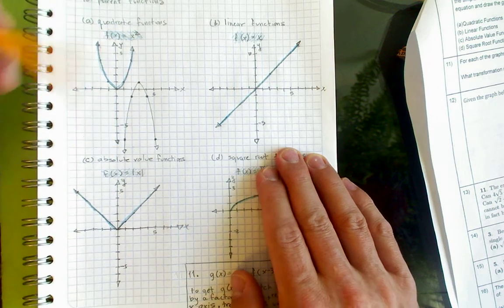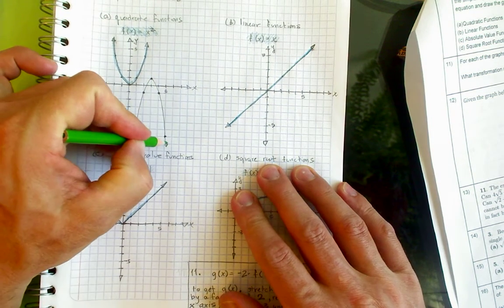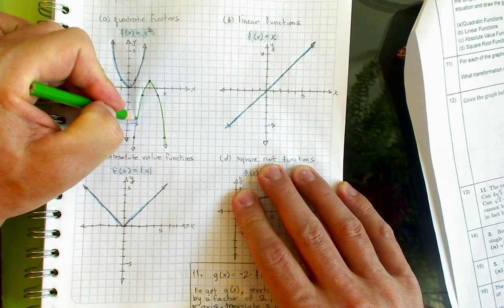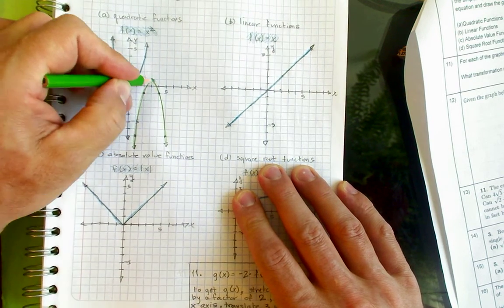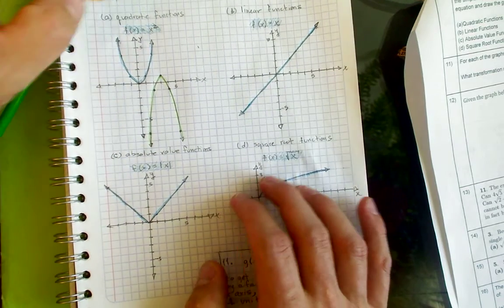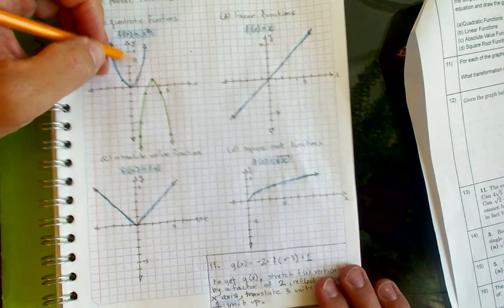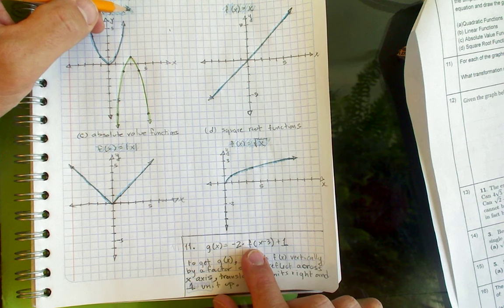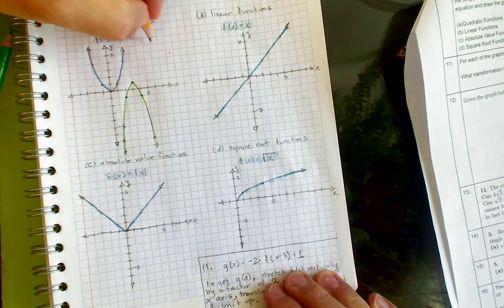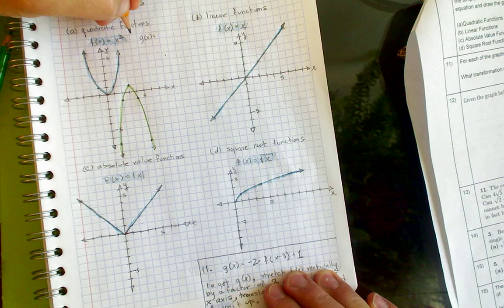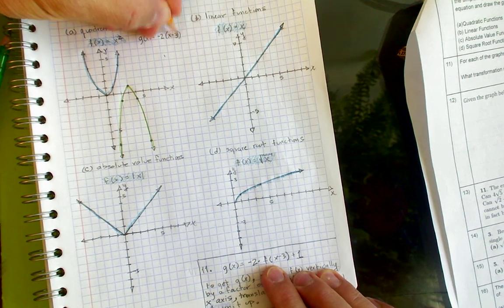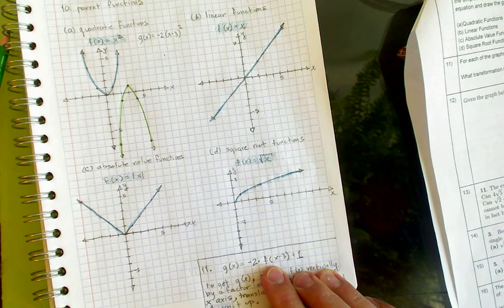But there's the graph of g of x, and what I'm going to do is just color it in green. And I want to take a minute here to write out the function g of x in terms of x. So this is what g of x looks like here. But for us, we're squaring. Our f of x is just the squaring function. So up here I'm going to say g of x is equal to negative 2, and then f of x minus 3 is just x minus 3 squared, plus 1.